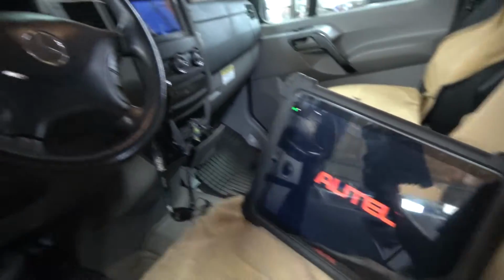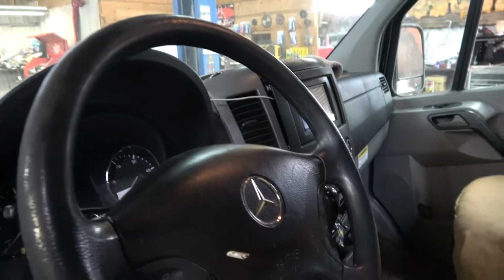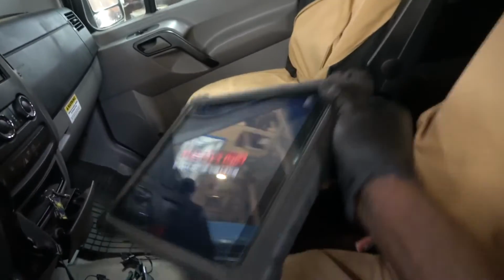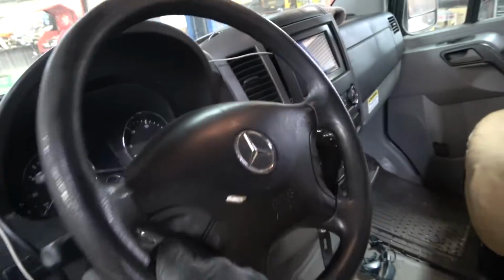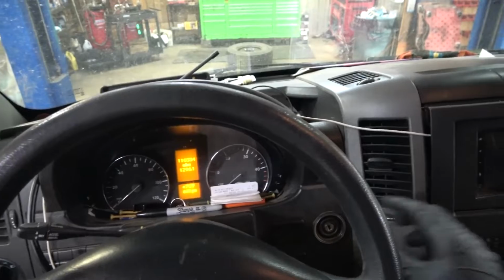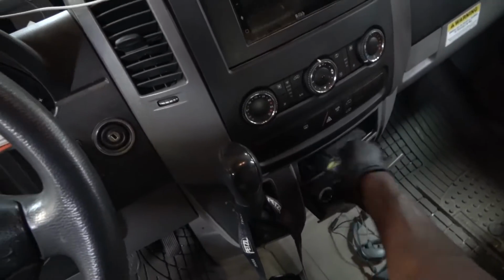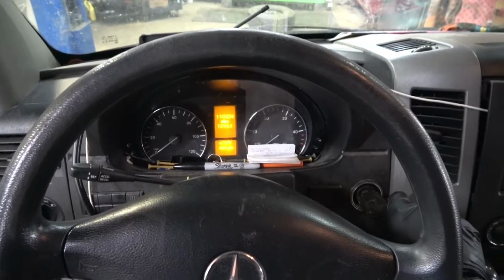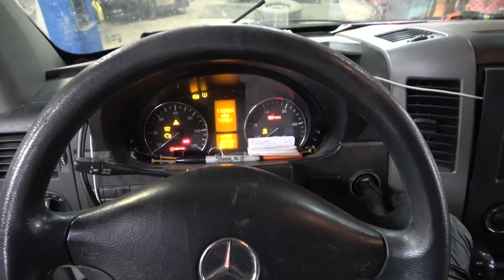Okay, so our scan tool is connected to the vehicle, but before we scan this, I am going to confirm the customer's complaint first. Let's start the engine and see if the check engine light is going to remain on while the engine is running.